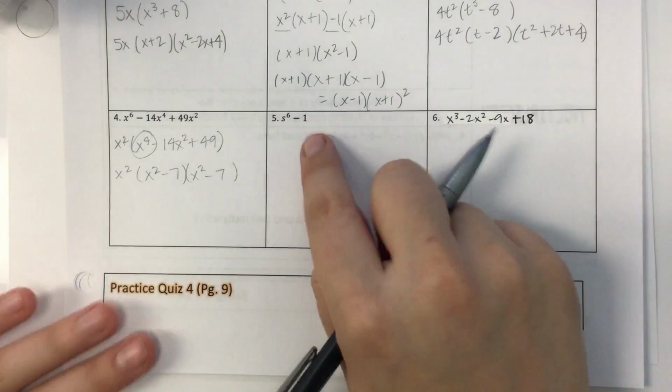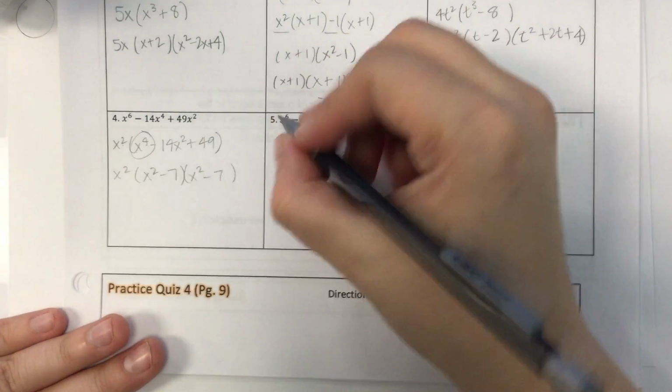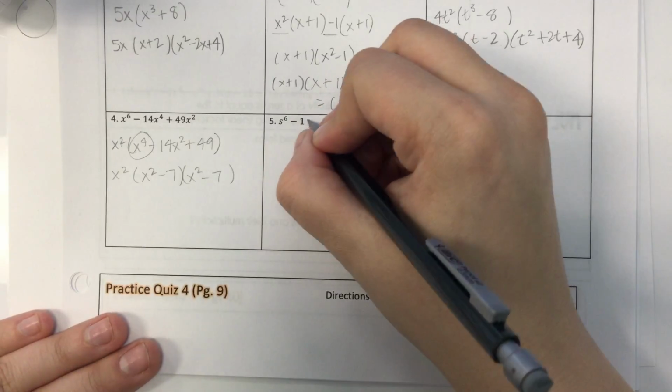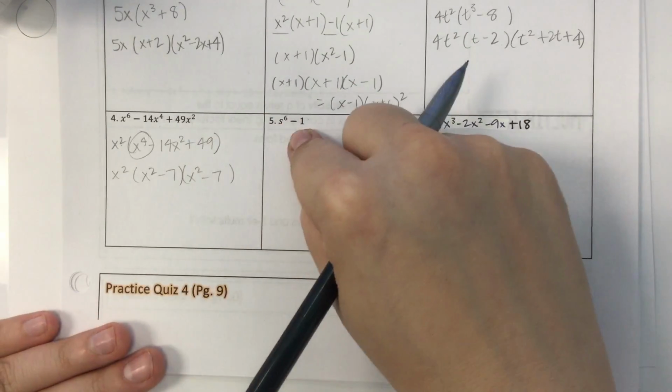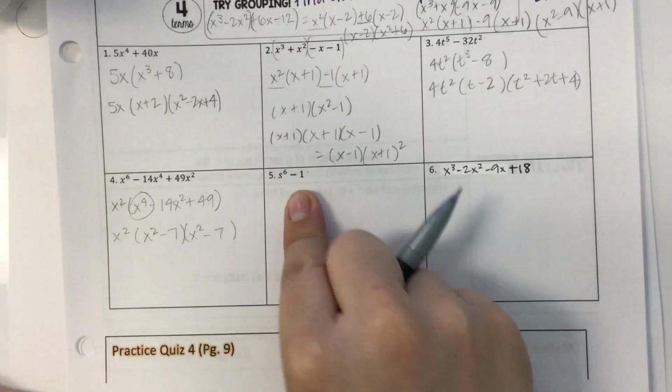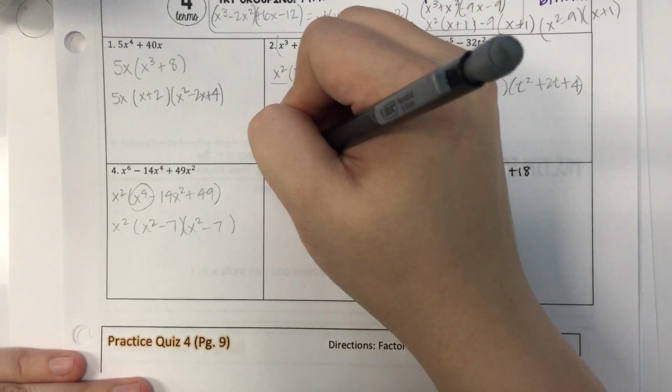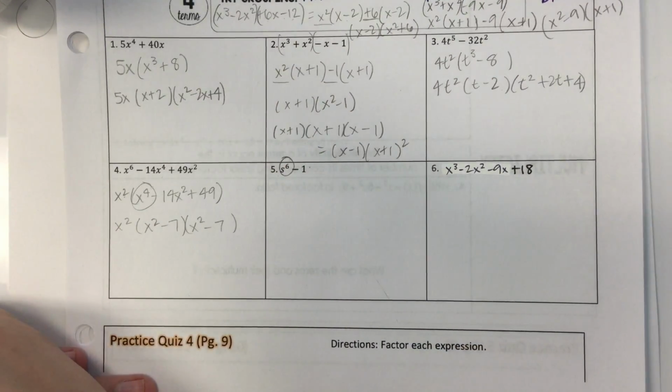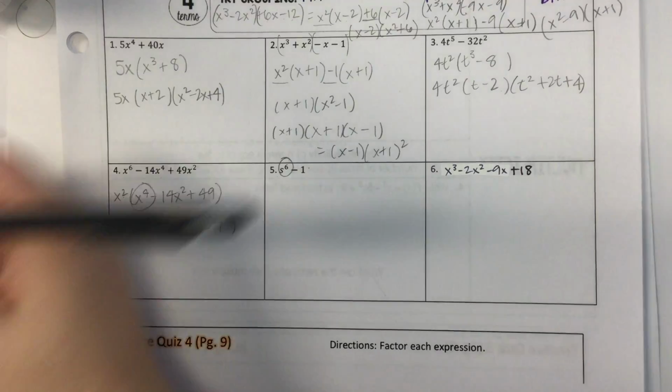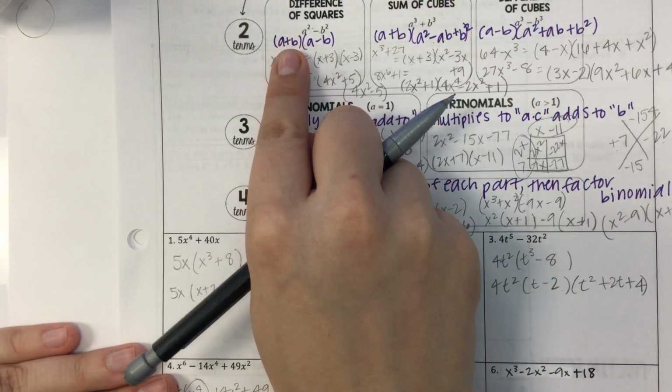Okay, so let's do this one here. S to the 6th minus 1. To me, this looks like a difference of squares. It's a difference of squares because I can cut 6 in half. Okay, so remember with difference of squares, we're going to have something plus something, something minus something.